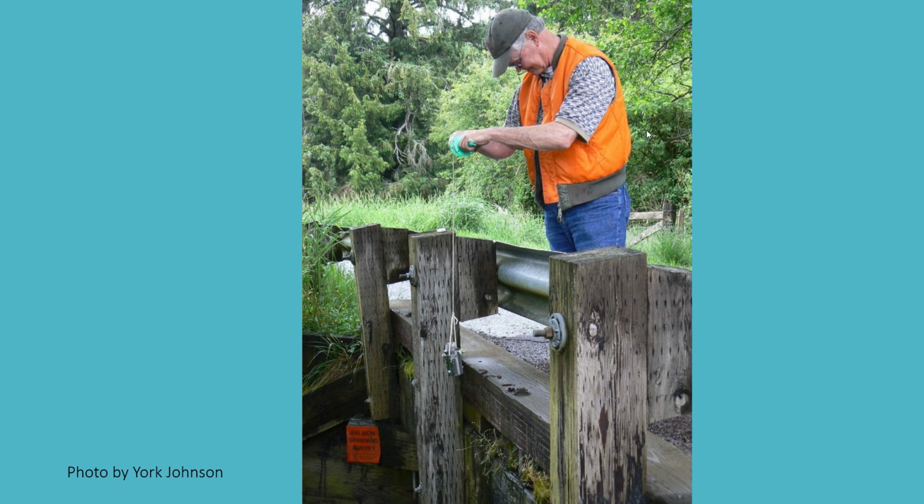Monitoring is really important to understand patterns and trends in our watersheds, to establish baseline conditions so we have reference conditions for future monitoring, and also for assessing water quality conditions post-project. It's good to have something to compare that to.